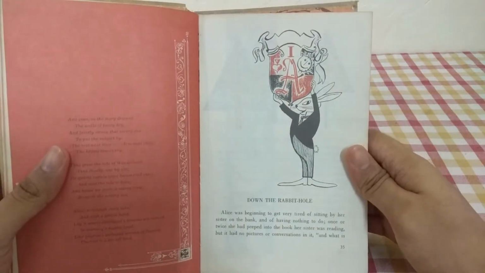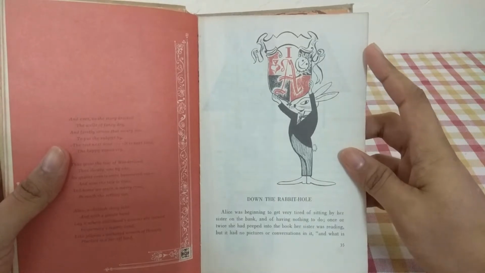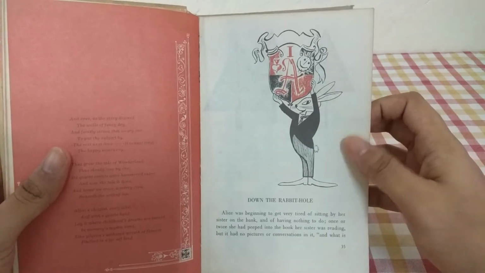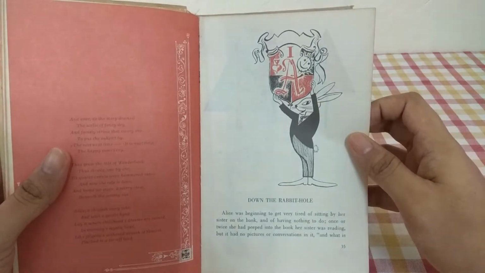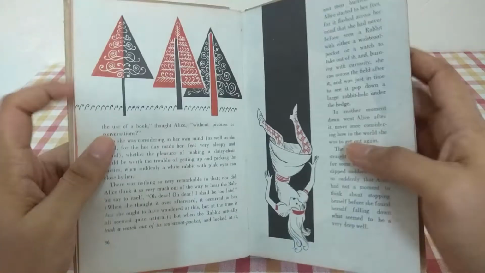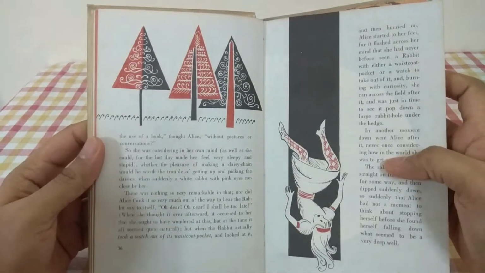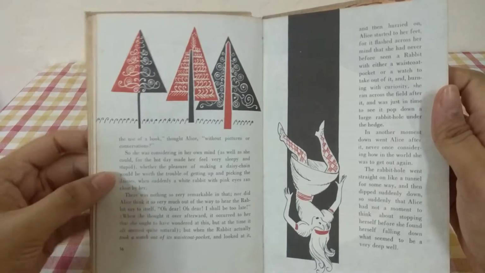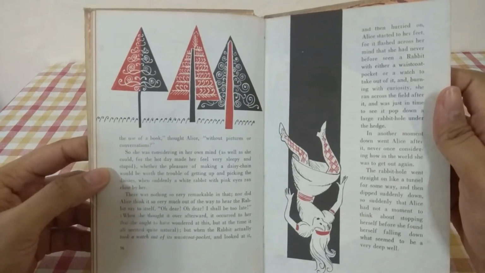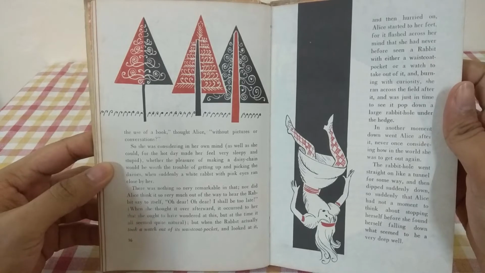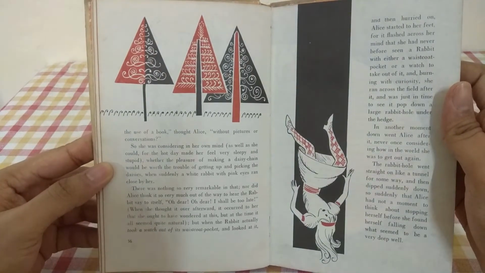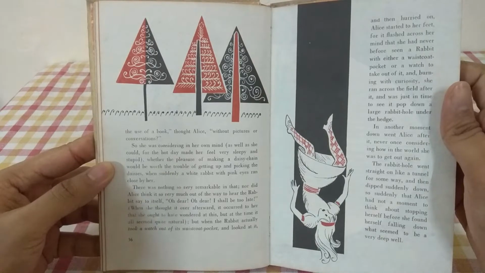Alice was beginning to get very tired of sitting by her sister on the bank, and of having nothing to do. Once or twice she had peeped into the book her sister was reading, but it had no pictures or conversations in it. And what is the use of a book, thought Alice, without pictures or conversations? So she was considering in her own mind, as well as she could, for the hot day made her very sleepy and stupid, whether the pleasure of making a daisy chain would be worth the trouble of getting up and picking the daisies, when suddenly a white rabbit with pink eyes ran close by her.